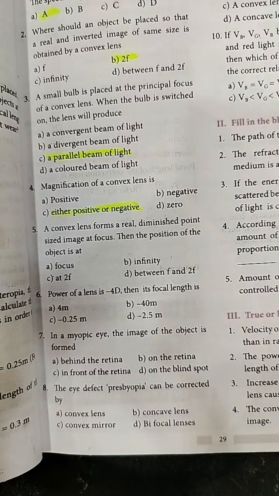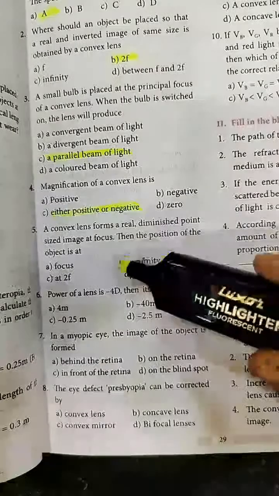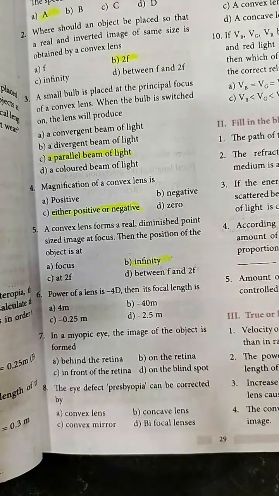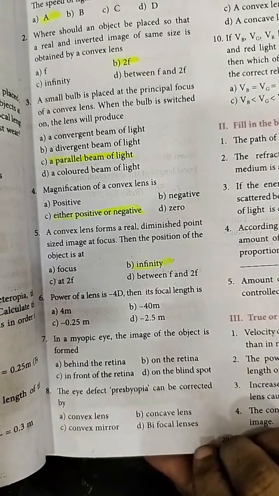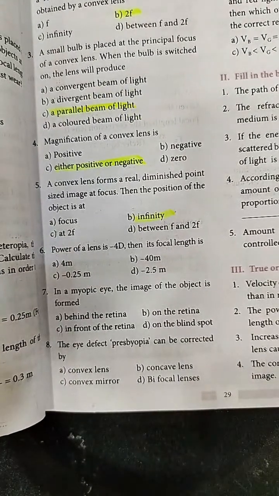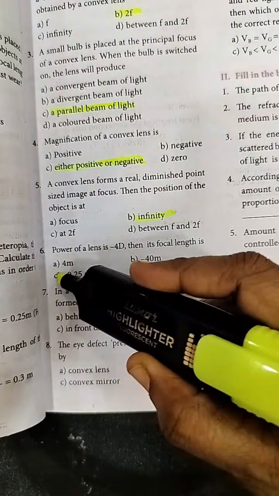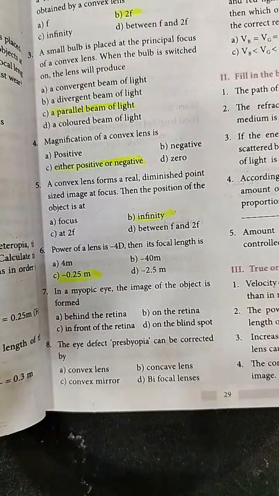Fifth question. A convex lens forms a real diminished point sized image at focus. Then the position of the object is at. The answer is option B, infinity. Sixth question. Power of a lens is minus 4D. Then its focal length is option C, minus 0.25 m.